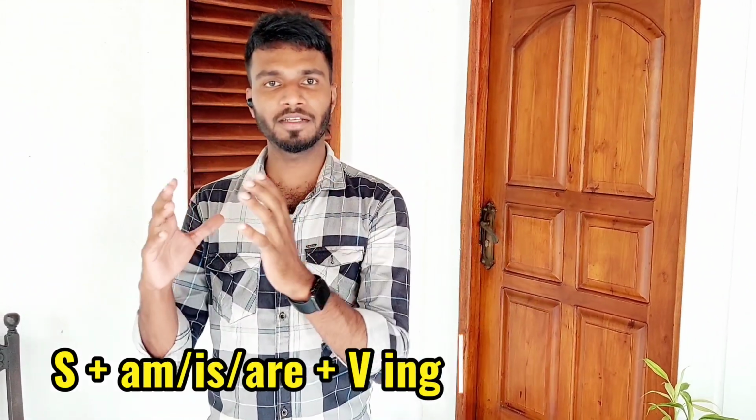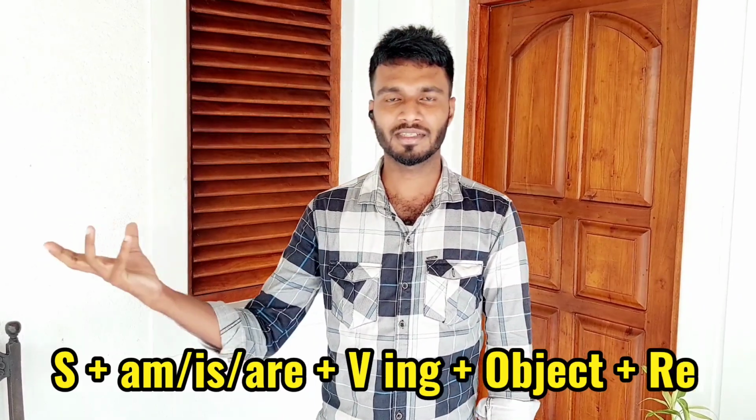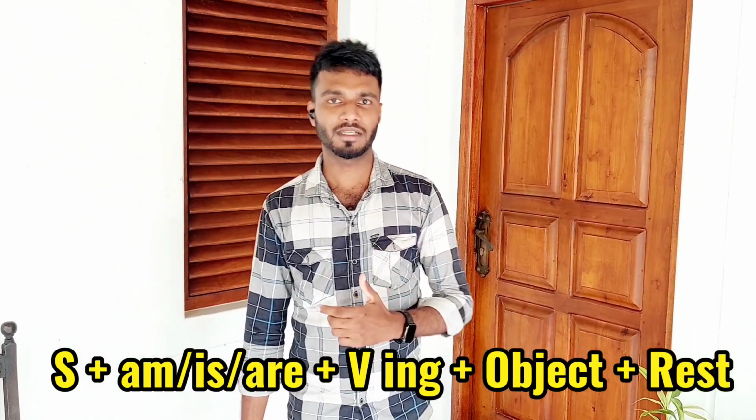What is the structure? There is a subject. Subject plus am, is, are, then again plus mark, then verb ing, then object plus rest. What do you mean by subject?